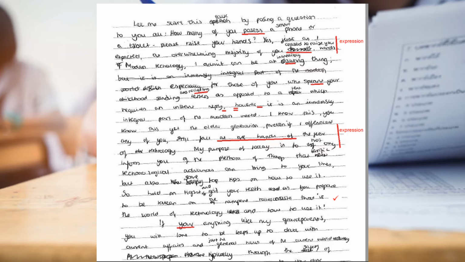Yes, comma, just as expected, comma, as an overwhelming majority of you cease to raise your hands. That's a funny way of wording it, which I think is the examiner's written expression down the right-hand side. I can see what they're trying to do, but they're a bit muddled in their ideas. Modern technology, I admit, can be inevitably an incredibly daunting thing. And you can see they've added in some adjectives there to help exaggerate their work. And I like the fact that it says, I admit, because it sounds truthful, it makes the speech sound honest.